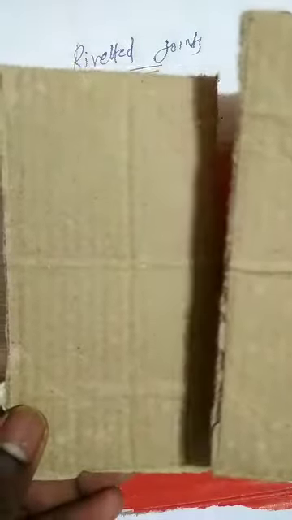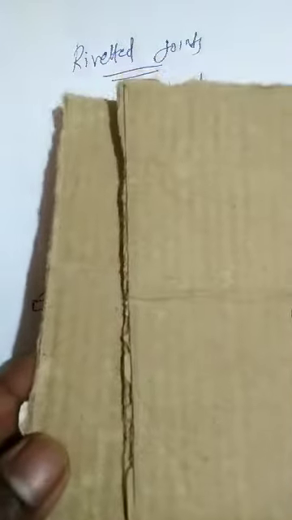Let us see, these are the plates. One plate overlapping, two plates overlapping each other. That means we are keeping one plate over the other after making the joint here. This is known as lap joint. Another one is known as butt joint.